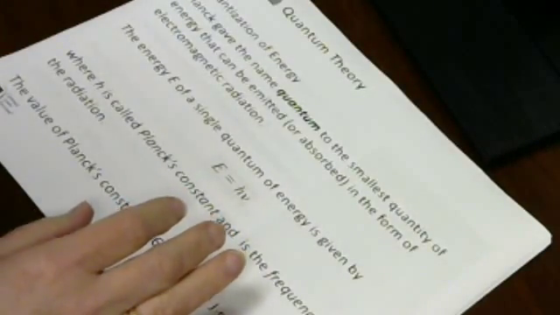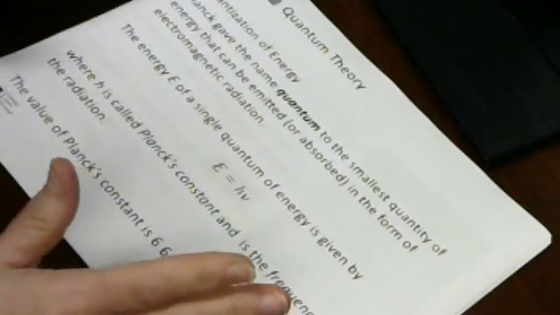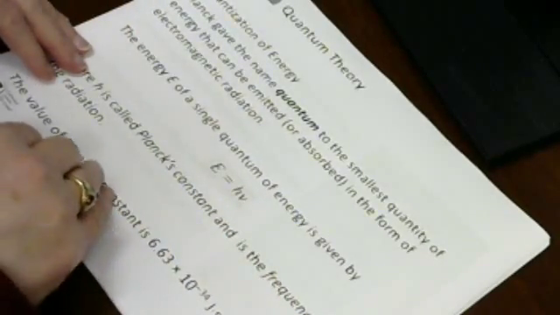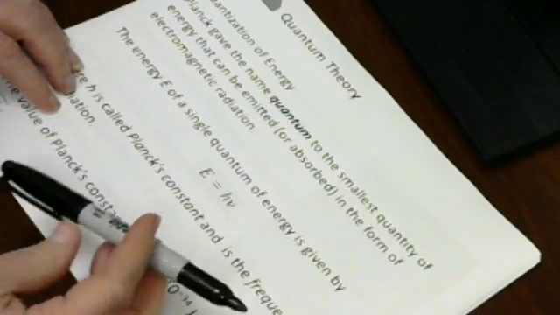A constant was named for him because of that, Planck's constant. And he called this quantum, the amount of energy that could be given off or absorbed by electromagnetic radiation.